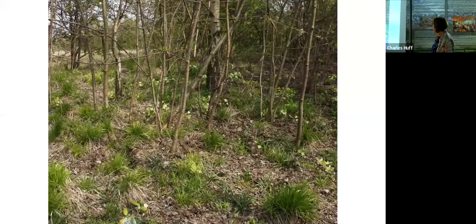And this is another one. It's a post-industrial site, it used to be a steelworks. And what has decided that it likes this spot? I mean, would you have picked it? Maybe not. Wood false brome, it's a lovely woodland grass, beautiful. And the primroses are doing well, but they've found their spot. That's what they like there.